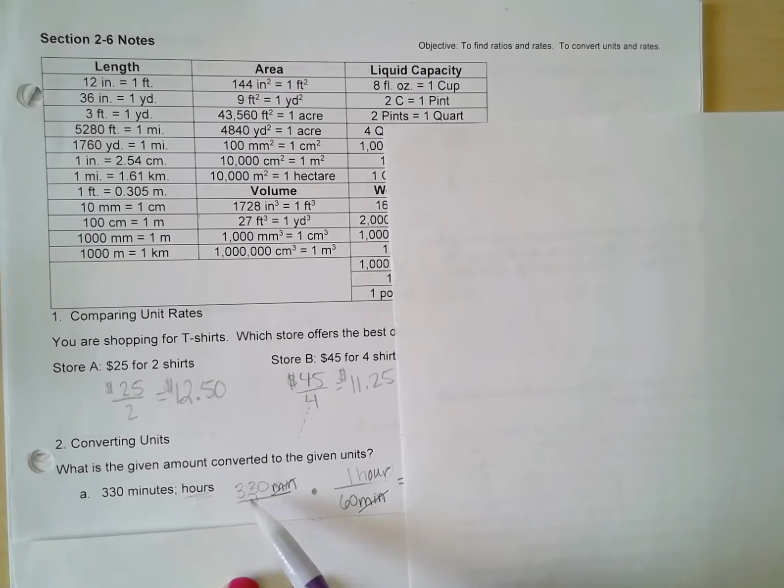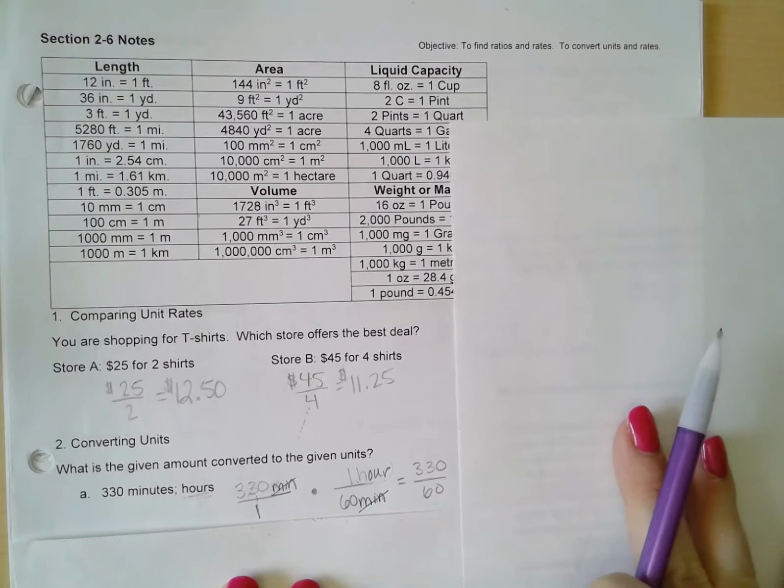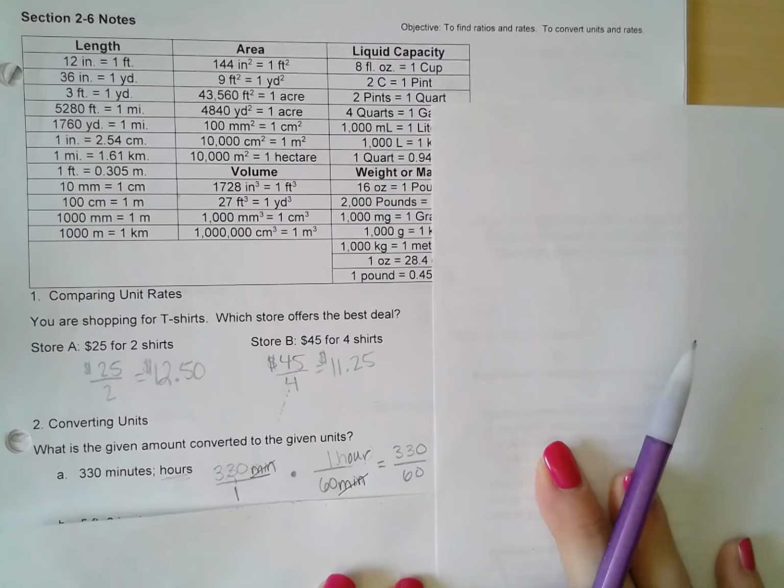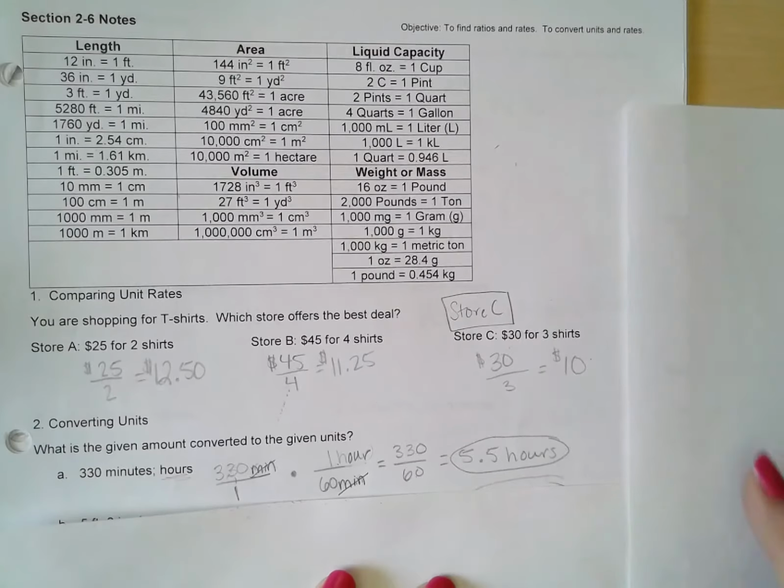So now I just multiply across. So 330 times 1 should give me 330. And then on the bottom, 1 times 60 is 60. Now I just can divide 330 divided by 60, which will give me 5.5, and again, the only units left were hours.